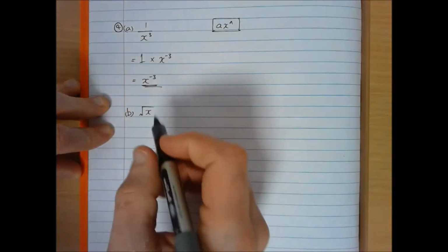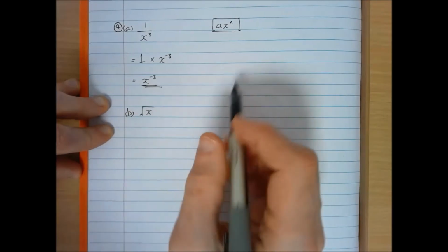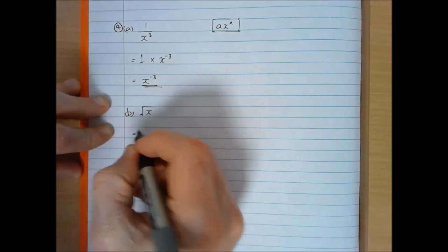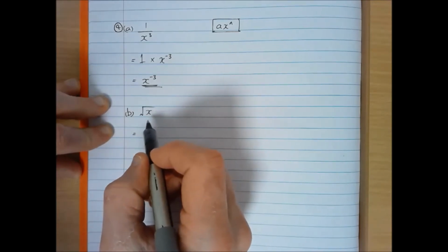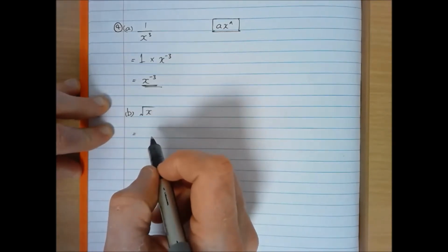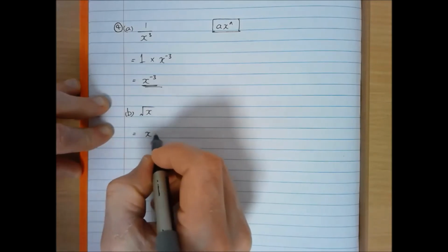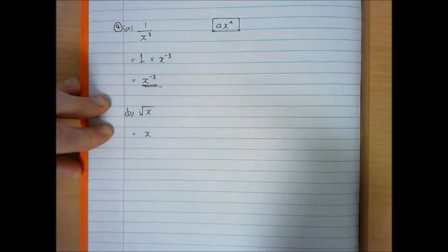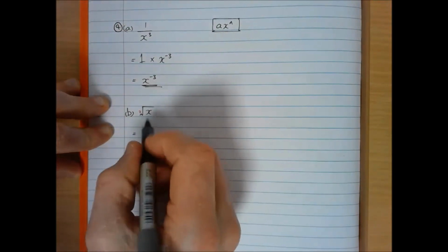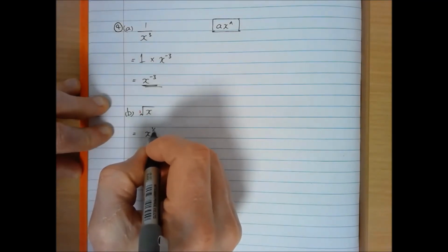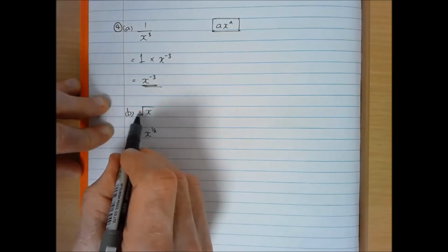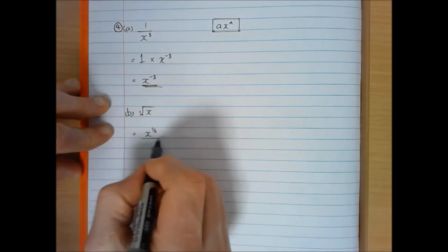Question 4 part B, we've got root x, and again we want to write it in this form ax to the n. Now if you have square roots involved, or cube roots, or fourth roots, that is the same as a fractional power. So in this case there is an invisible little 2 there for a square root, and because of that invisible little 2, the power of x in this case is 1 over 2, so we get x to the half.